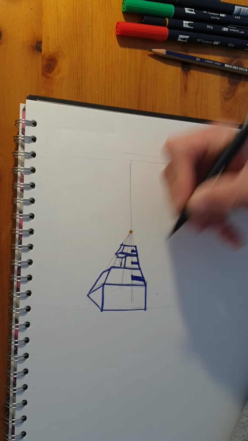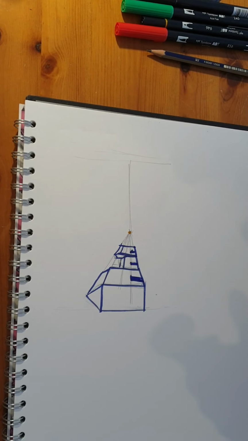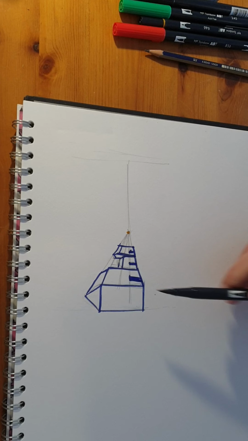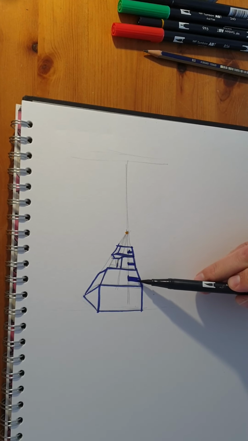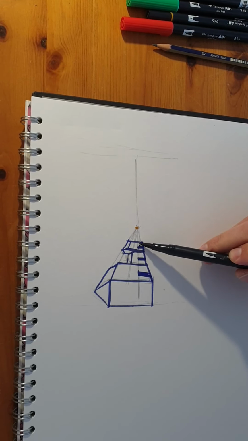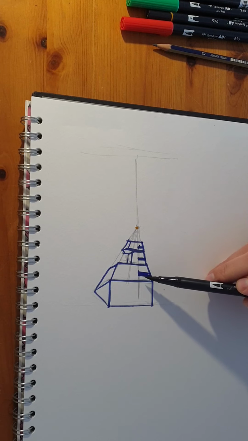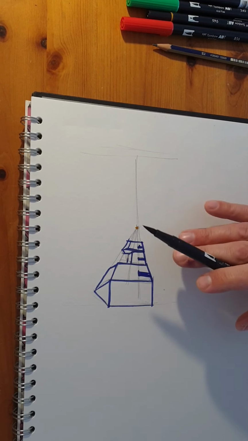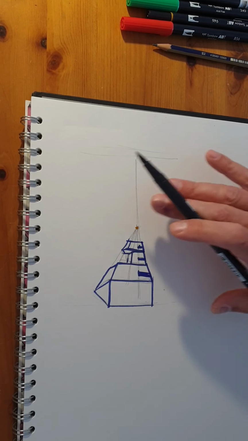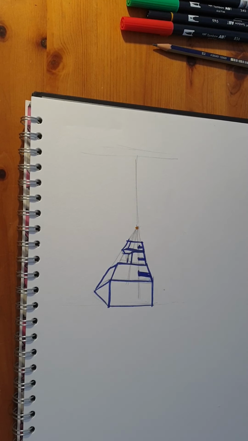When I say perspective, what I mean is that in terms of size, they're all relative to each other. So if I drew a door here, and then I drew a door further down the street, which was the same size as this door, it wouldn't be in perspective. It wouldn't be relative to each other within the context of this picture. Okay, that's what I mean by that.